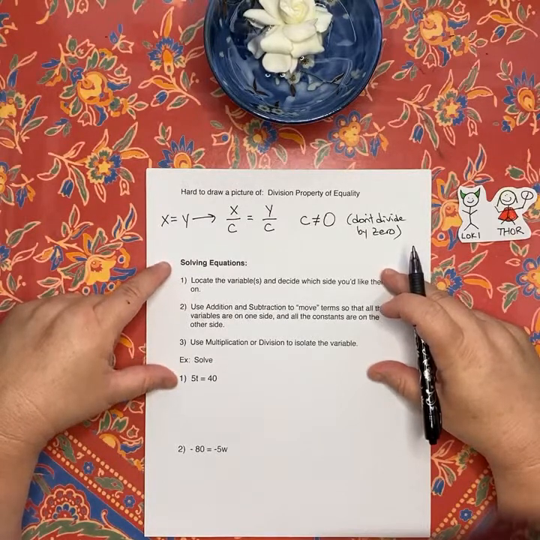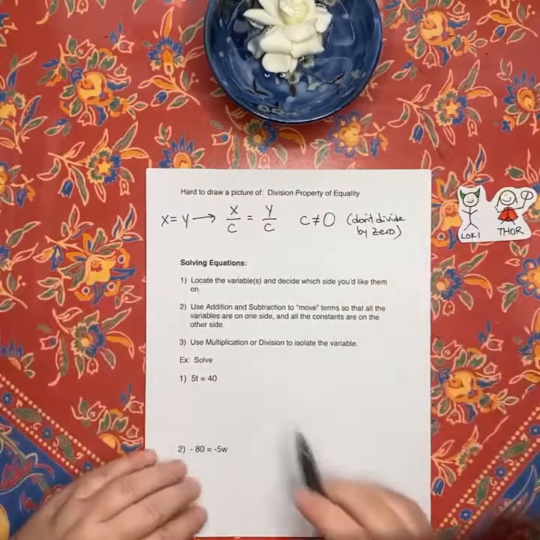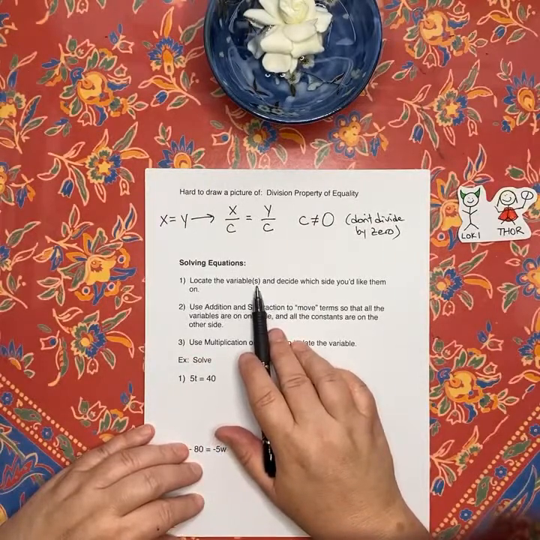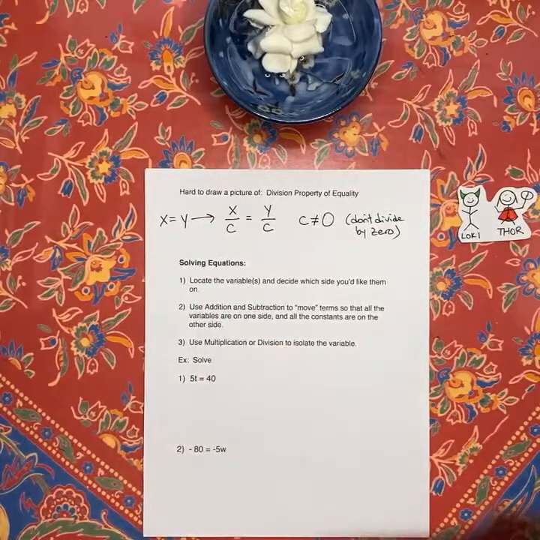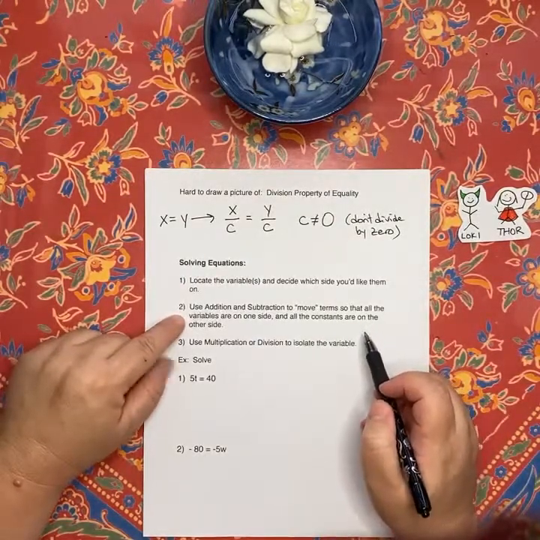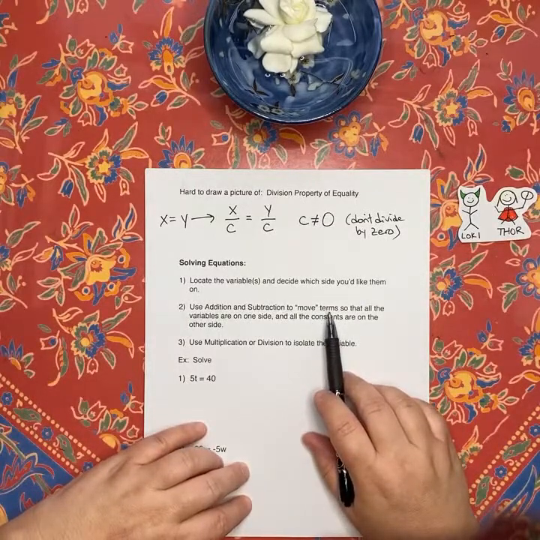Now, I know the book that you're reading has a much longer, more complicated list. This is my list. So first off, locate the variables. There might be more than one. And then decide which side you'd like them on. I am a big fan of choice. You can put them on the left, you can put them on the right. It does not matter. Use addition and subtraction first to quote unquote move terms. You're not really moving the terms, you're adding and subtracting.